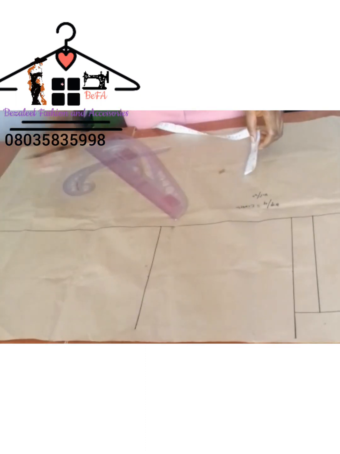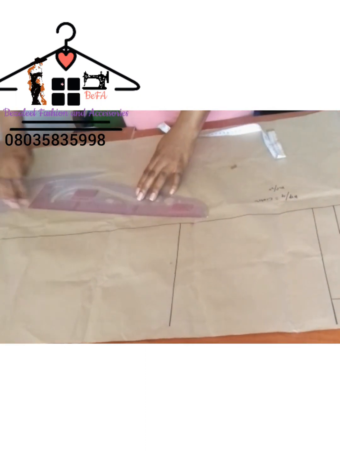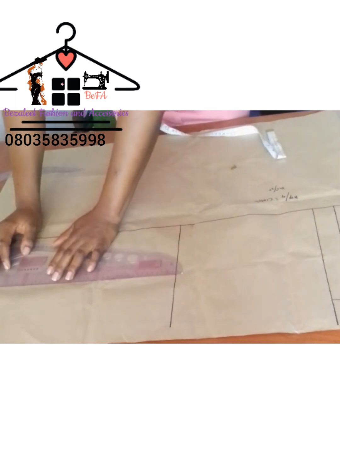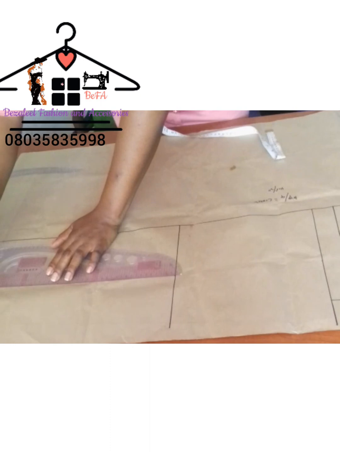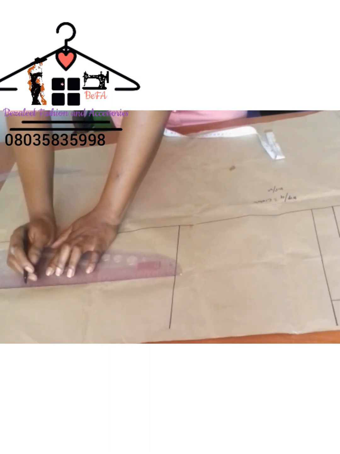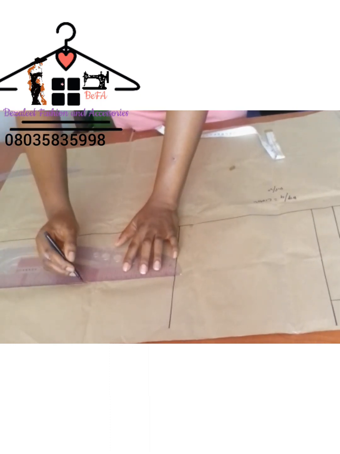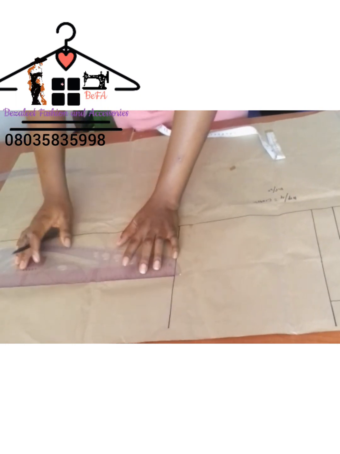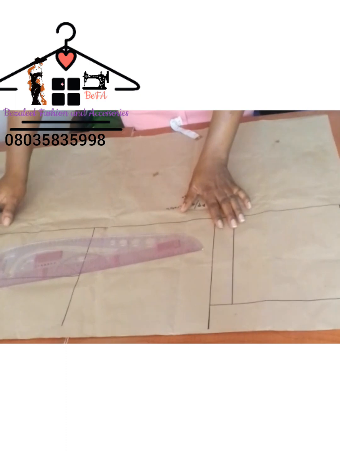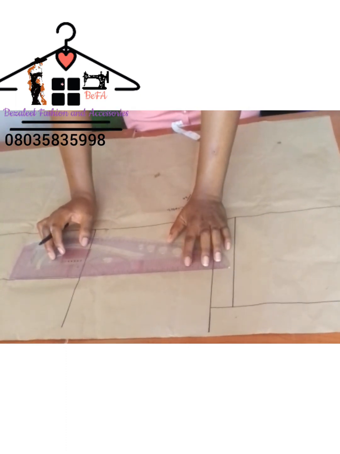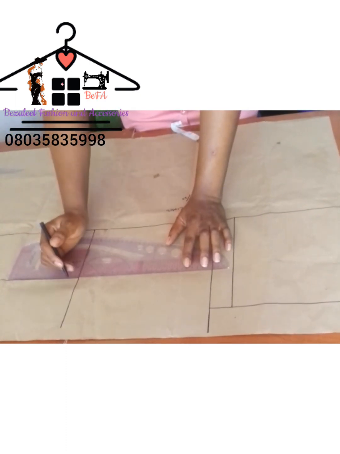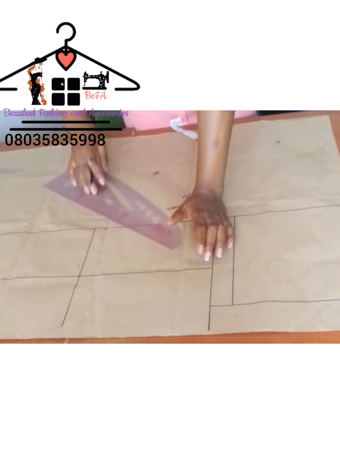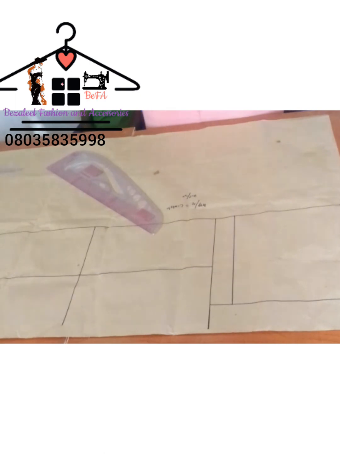So I'm going to draw the line to meet the knee, and then extend to the crotch depth. Okay, we have the line here right away.